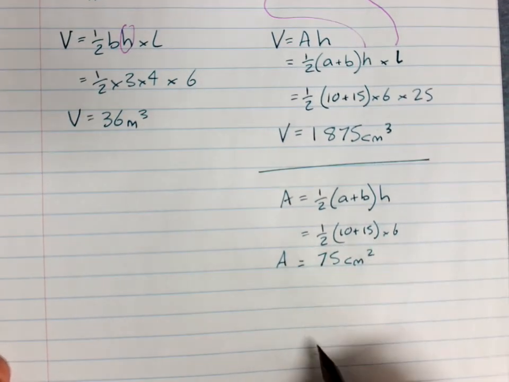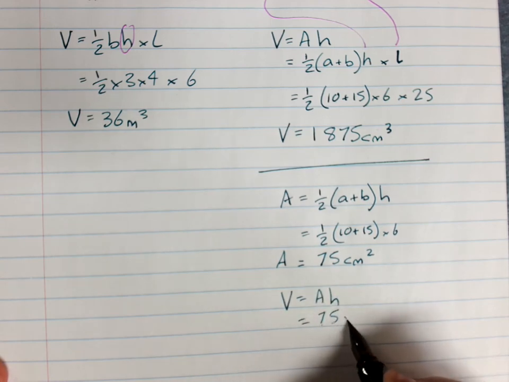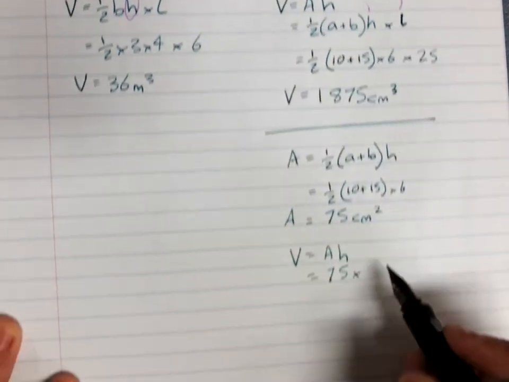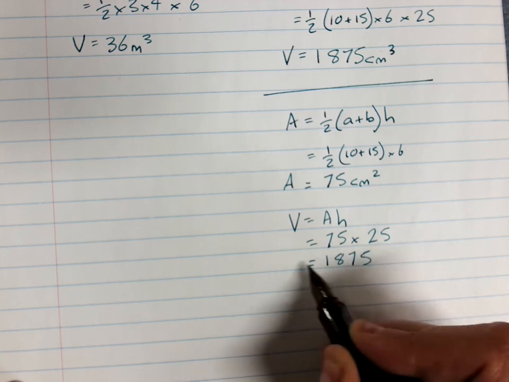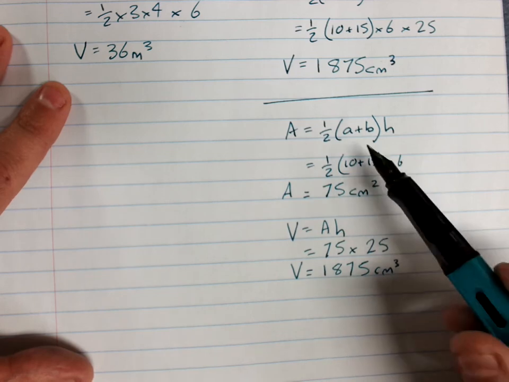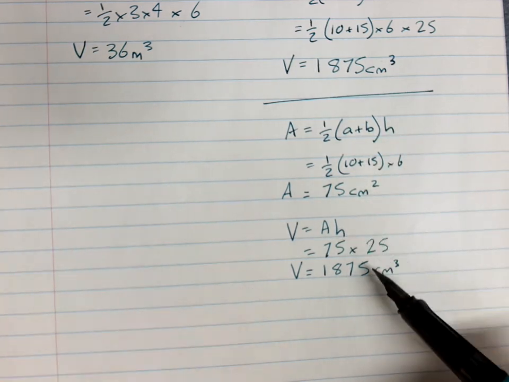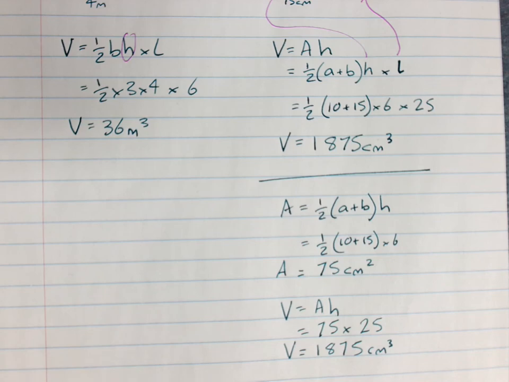And then give the volume equals area times height. That's 75 times the height of the prism, which is 25, which gets us the same answer in centimeters cubed, but can just be easier to think about. Area first, then the area times the height or the length of the prism. Either of these methods are fine. It's whichever one you find easiest to do the working for without getting those heights mixed up.